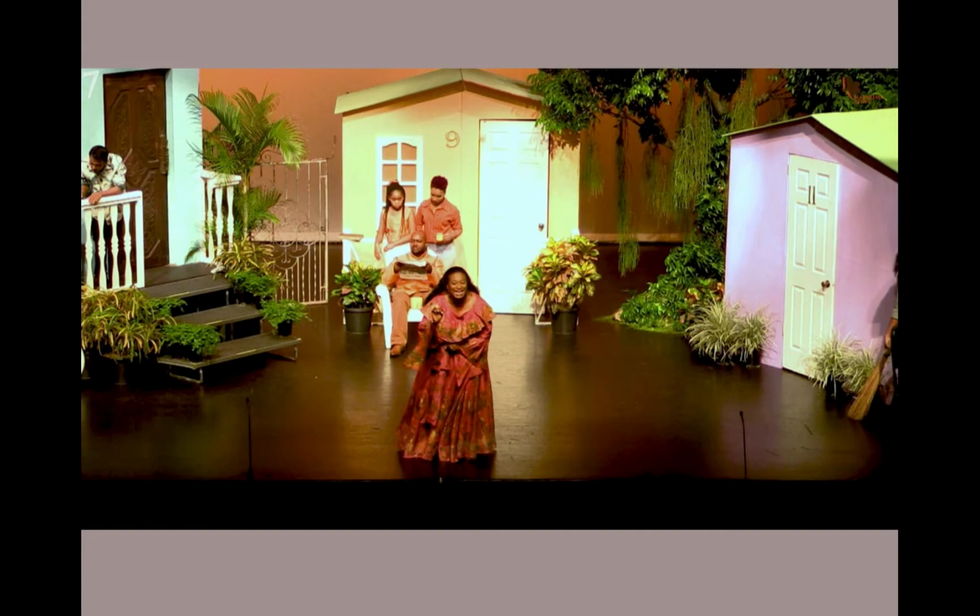This is another one. This is quite an elaborate set. This is an Aprima bowl. You see a lot of greenery. The houses are very realistic, so you get the sense that, you know, it's a community setting, that kind of thing.